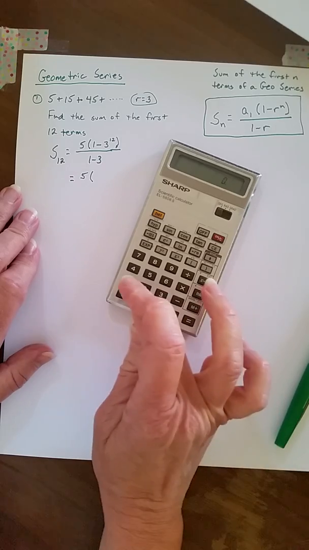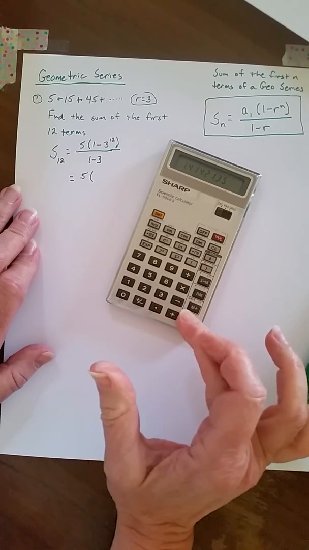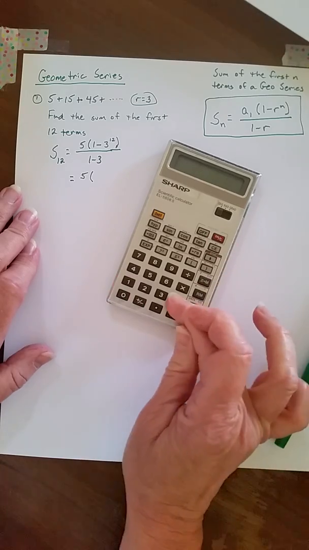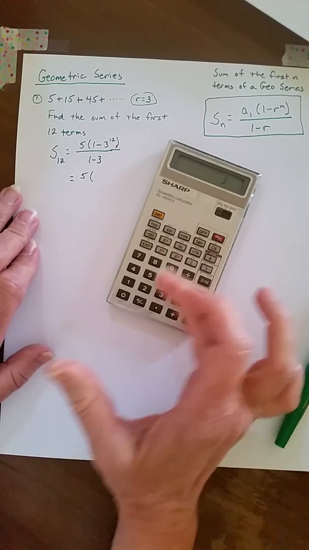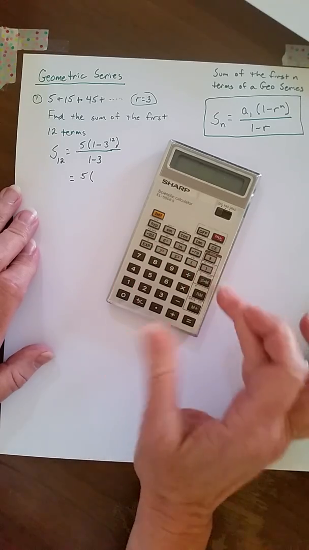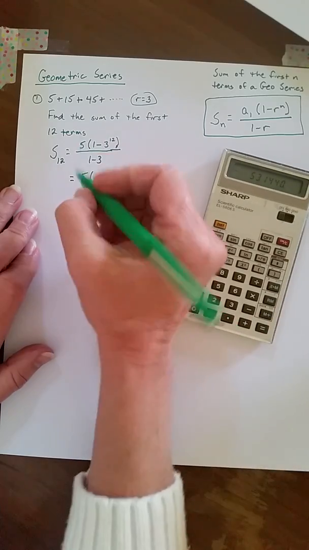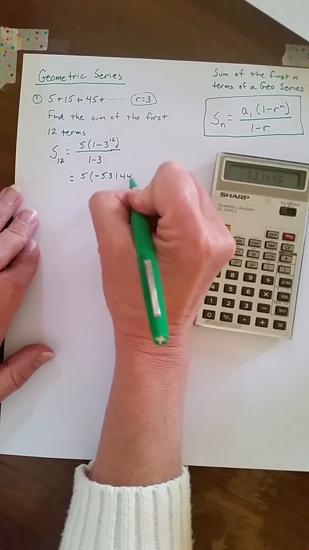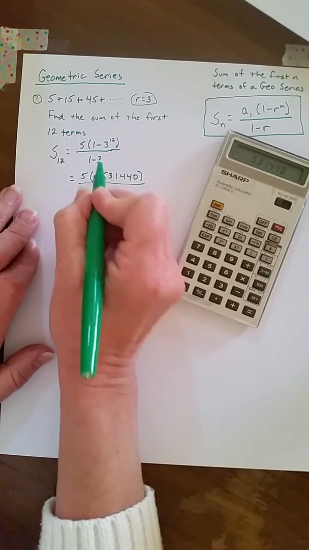I'm going to clear this up. 1 minus parentheses 3 to the 12th, close parentheses, equals negative 531,440 is my readout. All divided by 1 minus 3.